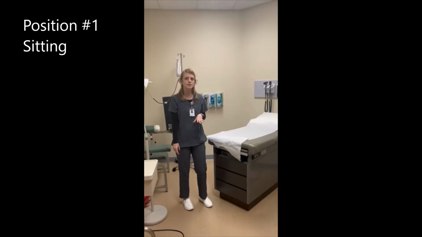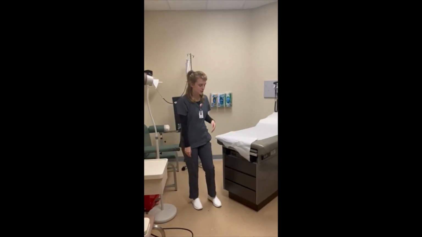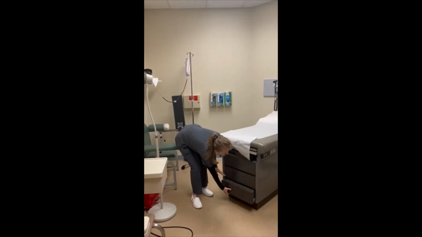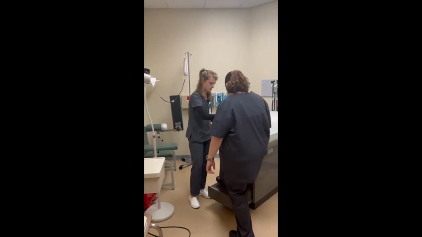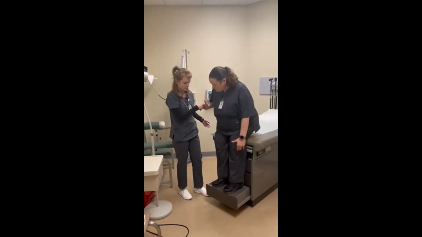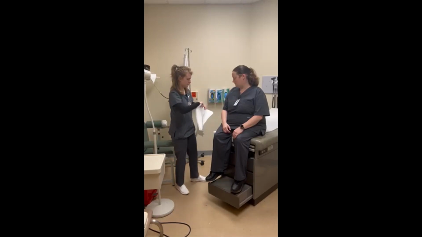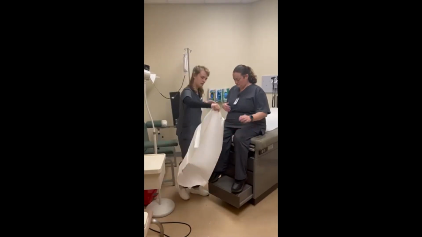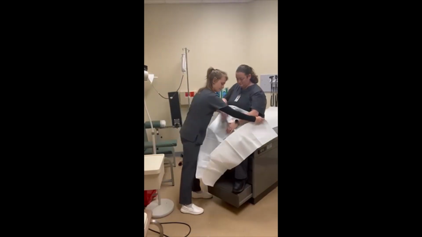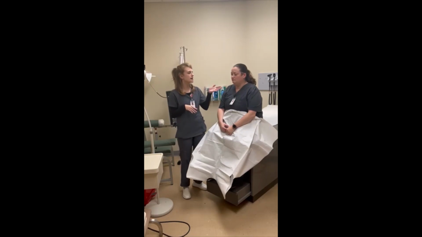Alright, so the first position that I'm putting my patient in is the sitting position. So first I'm going to take this out. I'm going to ask my patient to come up here. And then next I'm going to take this straight. And in this position, you can examine the neck and the head.